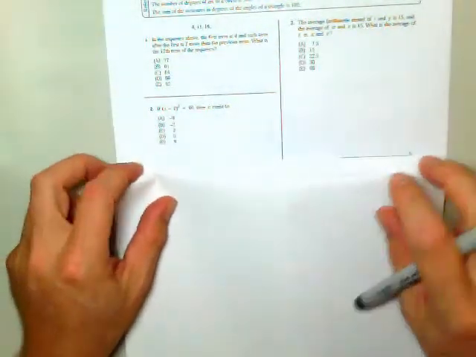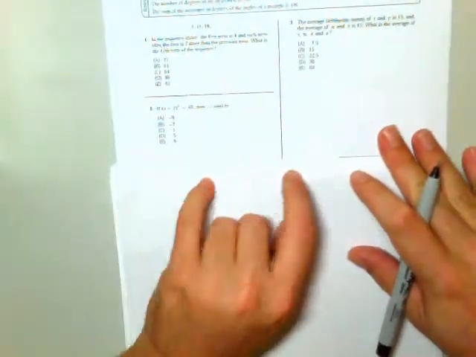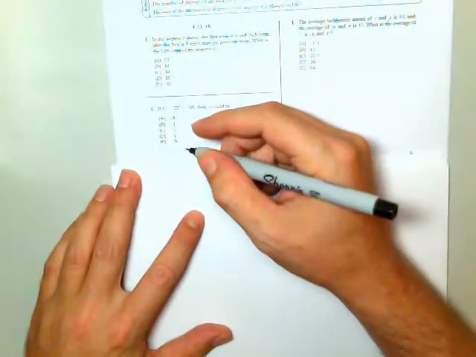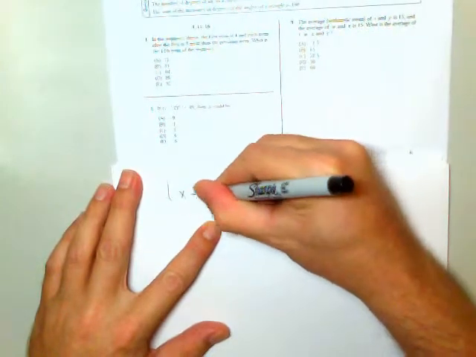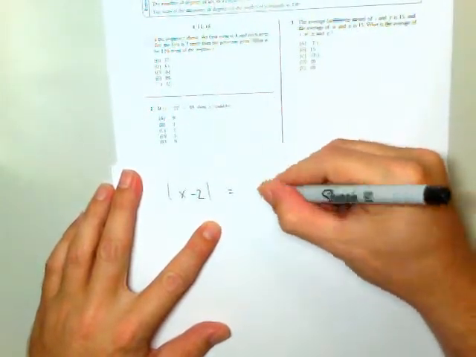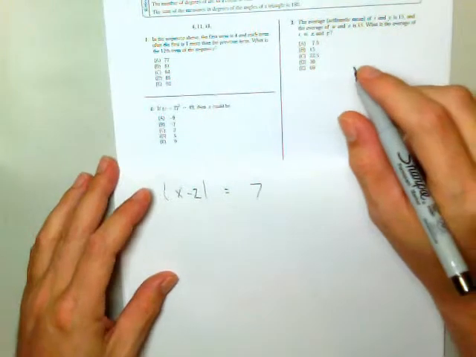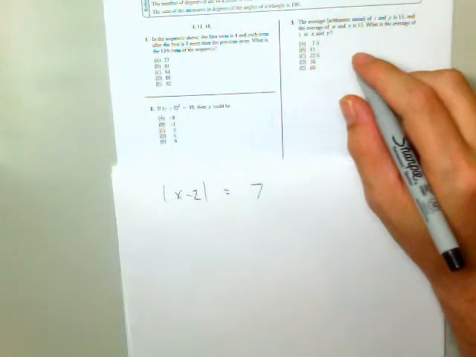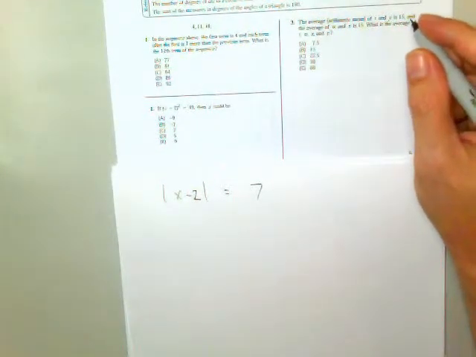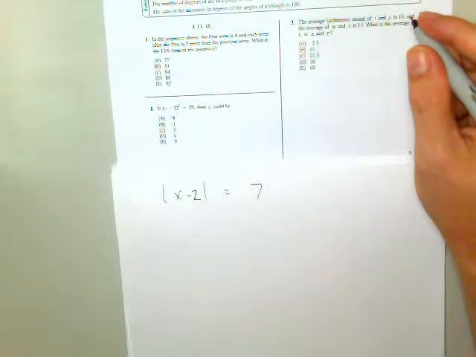If x minus 2 all squared equals 49, then x could be. Well, basically, we need the absolute value of x minus 2 to be 7. So yes, it could be 9, right, 9 minus 2 is 7, squared is 49, but it also could be, let's see. I don't see it. Let's see what they want.